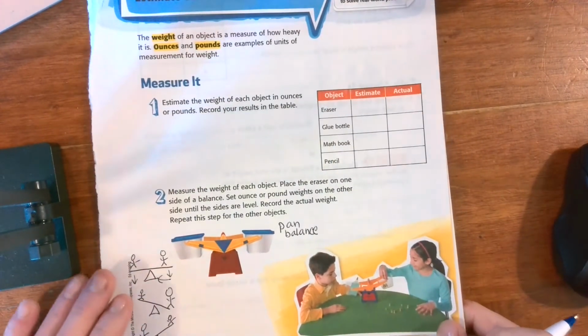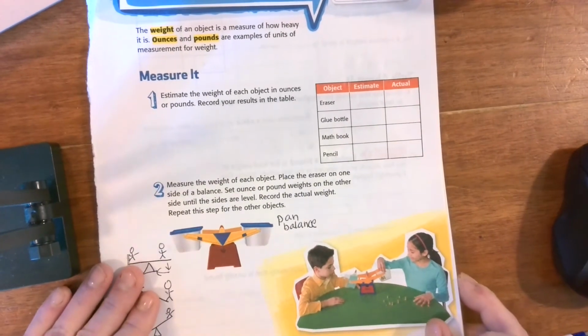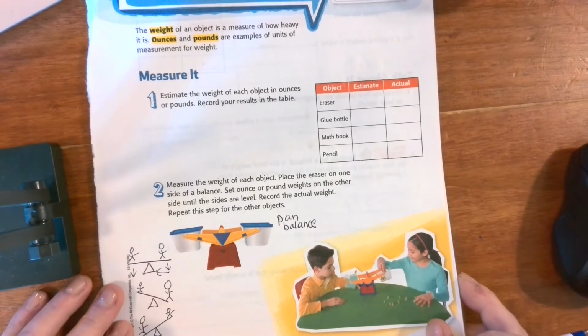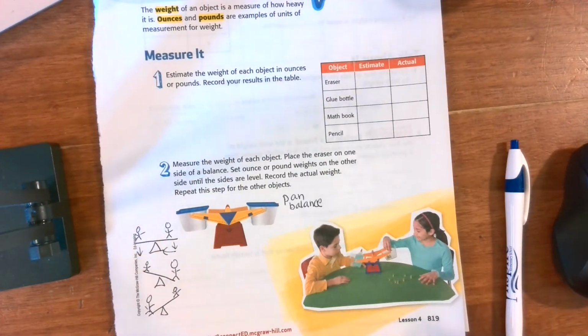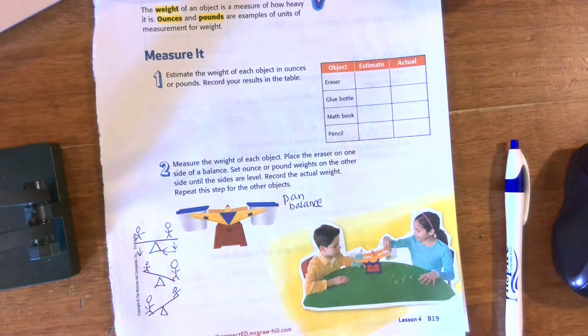All right, so we're going to just look through. This is going to be a little bit harder to do because we don't have our pan balance. So I'm going to go to my grocery store and find us some things that we can use to think about ounces. And this will help you a little bit.